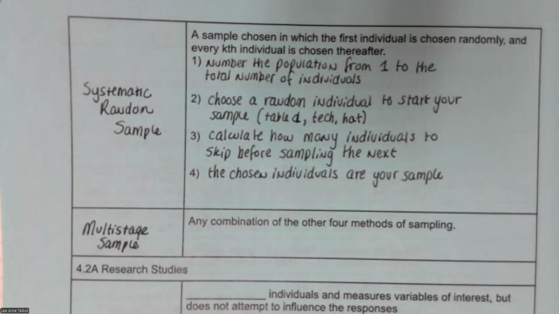So multi-stage means you do it in multiple stages. You could do a cluster sample and then randomly select people from each cluster. You could do a stratified sample and then randomly select from the ones that you picked. But if there are two or more methods going on at once, it's called multi-stage.